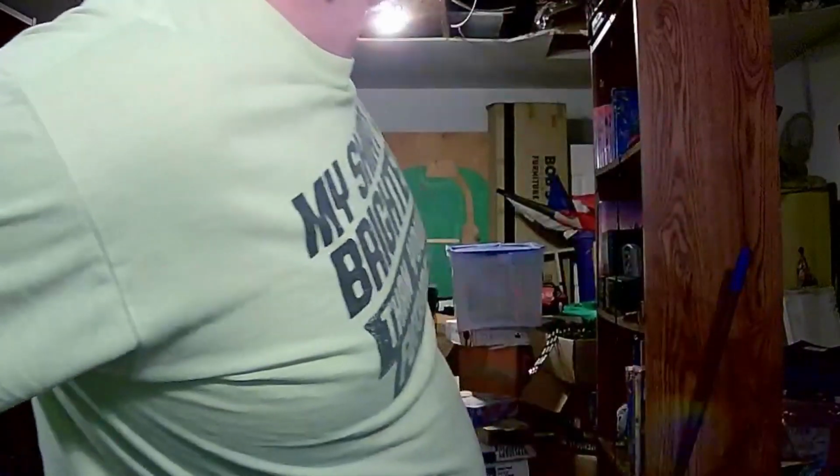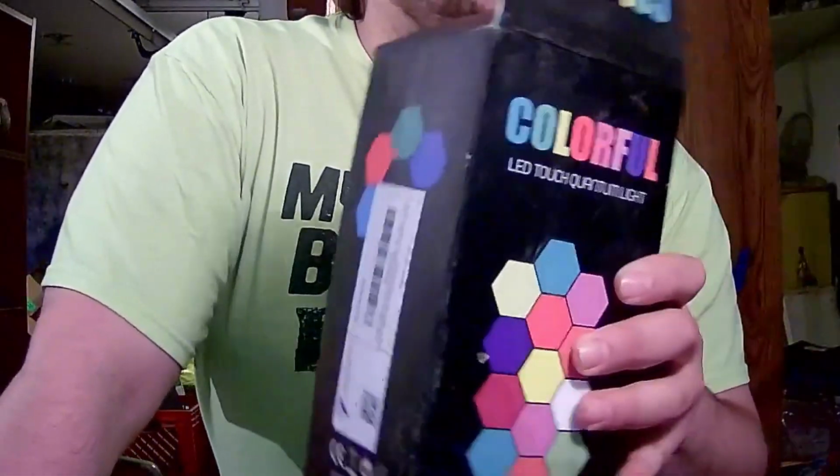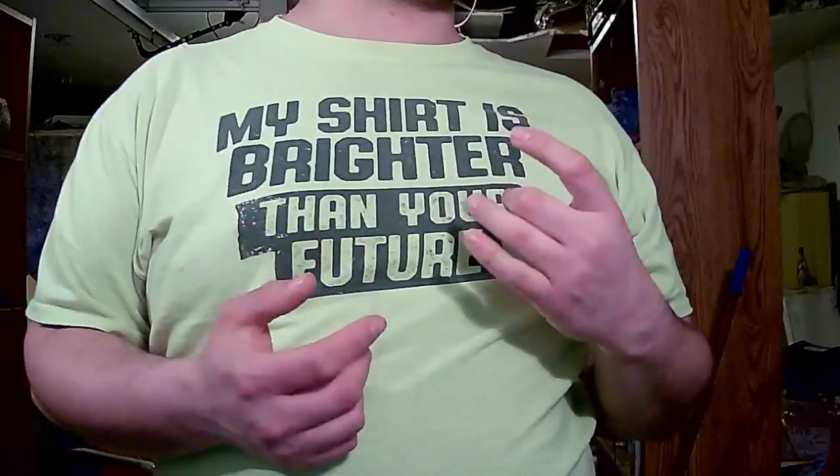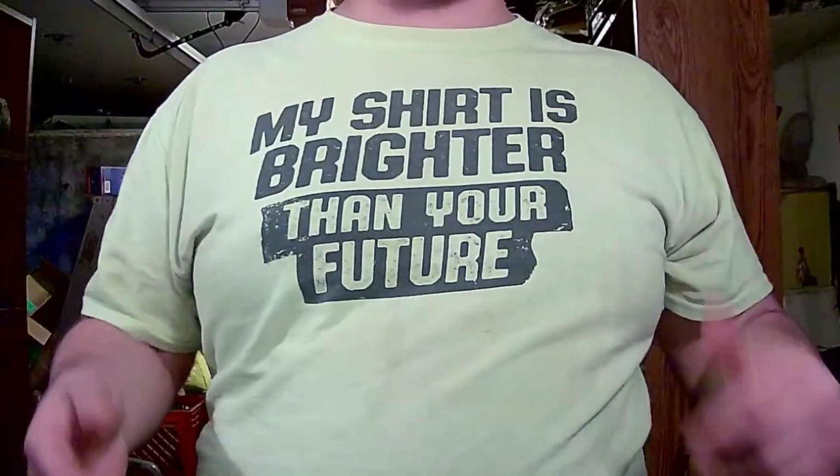So we are going to be doing another cleaning stream. As you can see back there, I did find my lights. I'll probably put them behind my bookcase to make a backlight, so to speak. But we're going to be cleaning that up for stream.